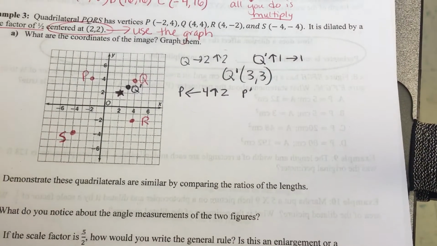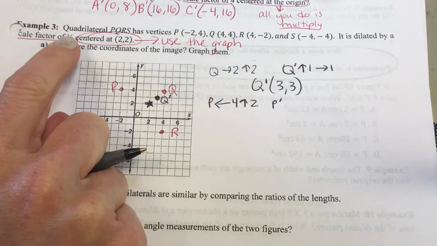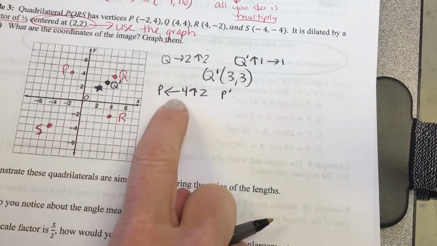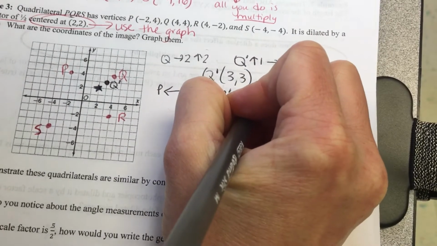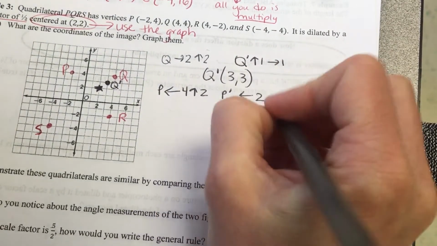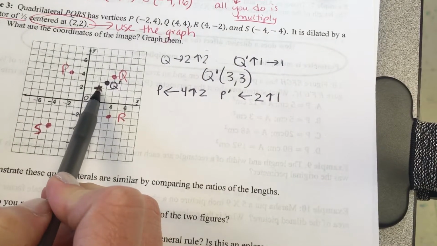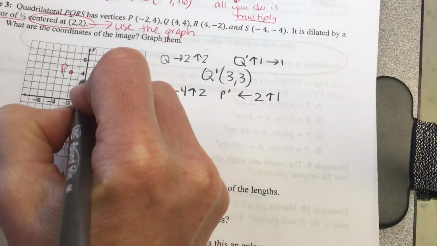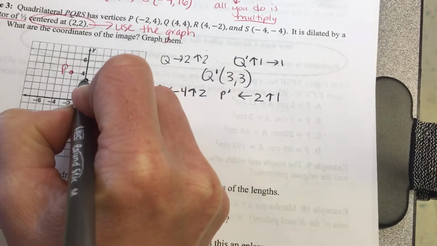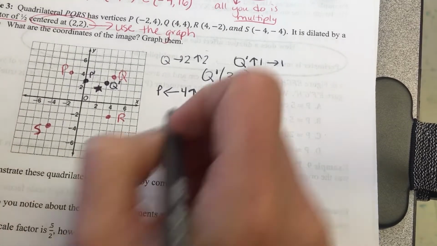To get to P prime, I'm going to have to do half of that. The scale factor is 1/2. What's half of going left 4? Left 2, okay? And then instead of going up 2, I'm going to go up 1. So go back to your star for this. Left 2, up 1. That's P prime, okay?